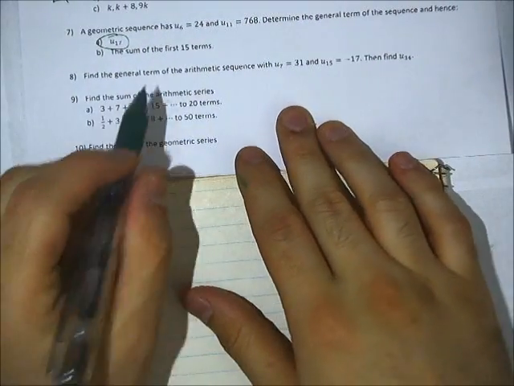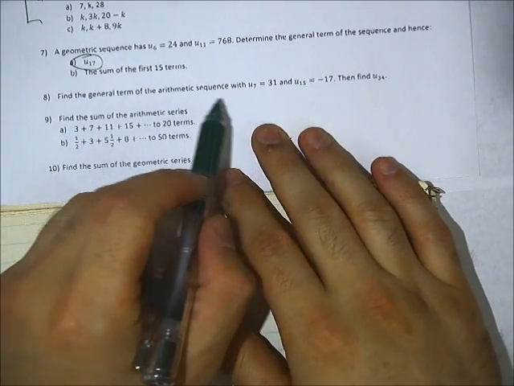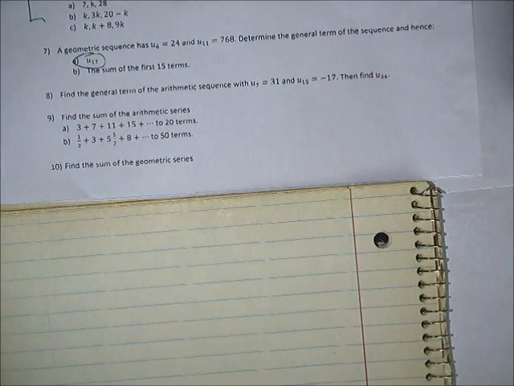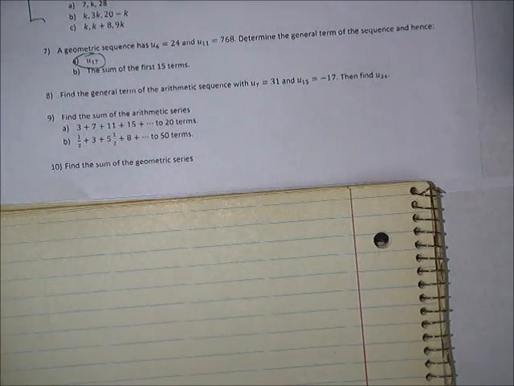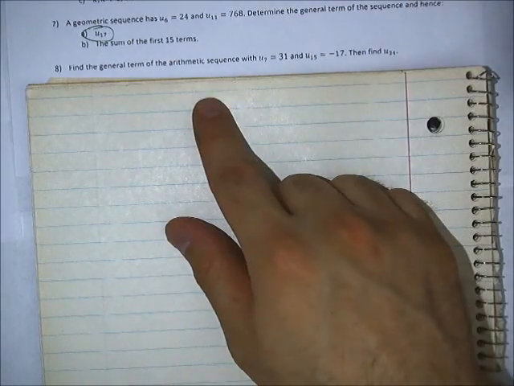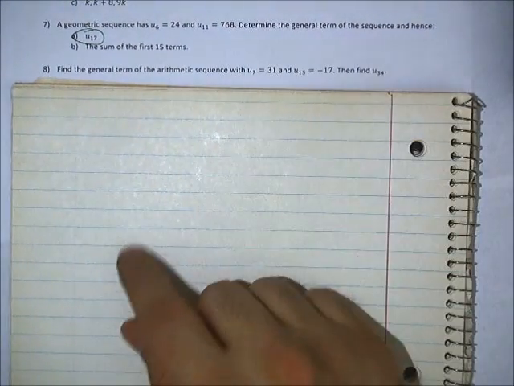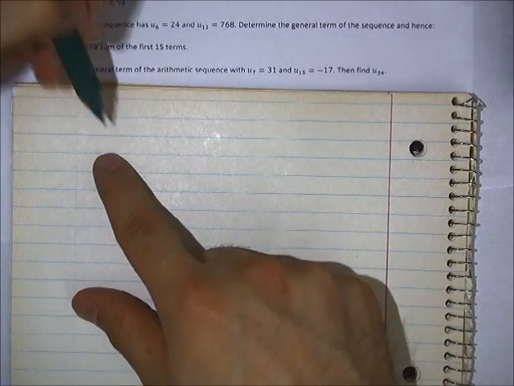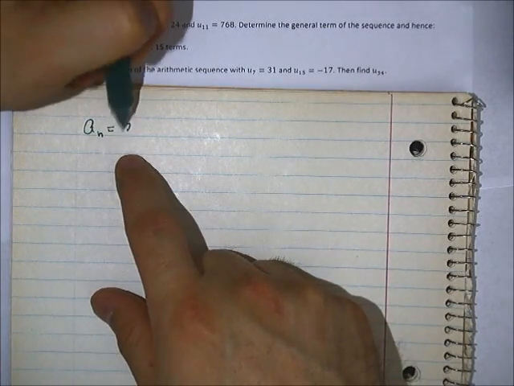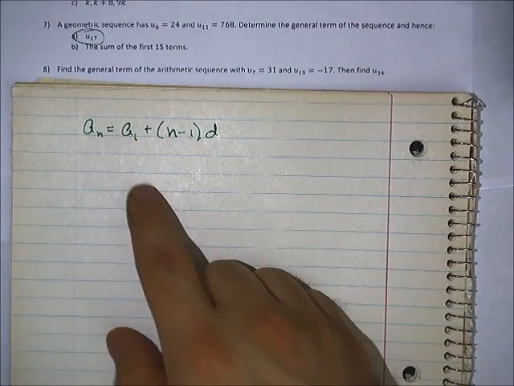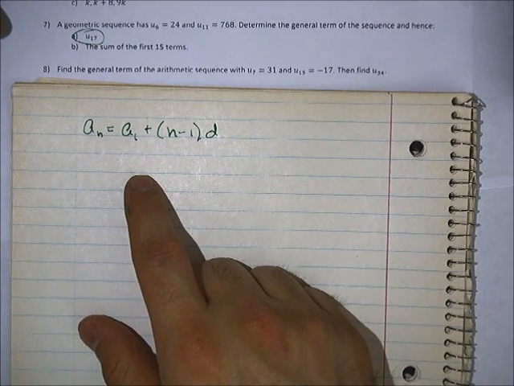Number 8 says find the general term of the arithmetic sequence with u sub 7 equals 31, u sub 15 equals -17, then find u sub 34. This is another system of equations problem, but this time we're told that it's an arithmetic sequence. So if I have an arithmetic sequence, my nth term equation looks like this. A sub n is equal to a sub 1 plus n minus 1 times our common difference d.